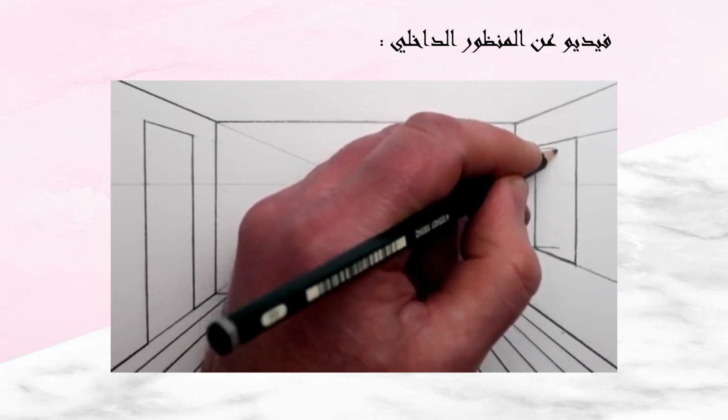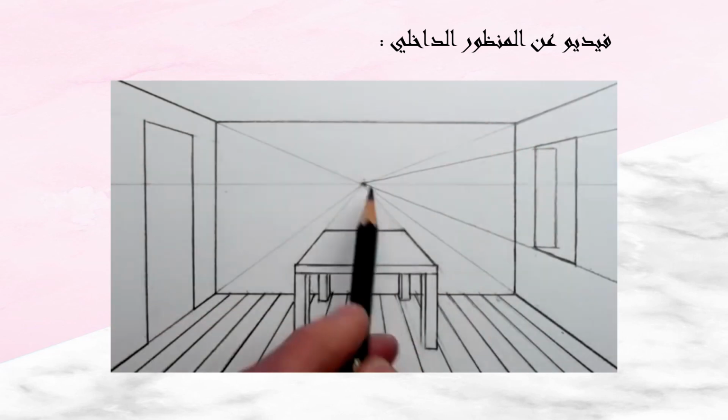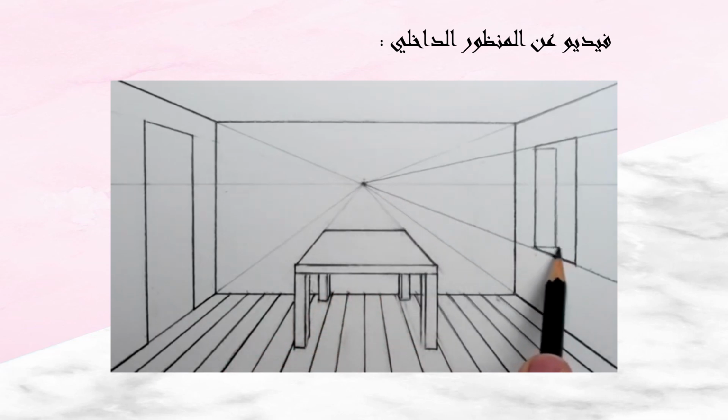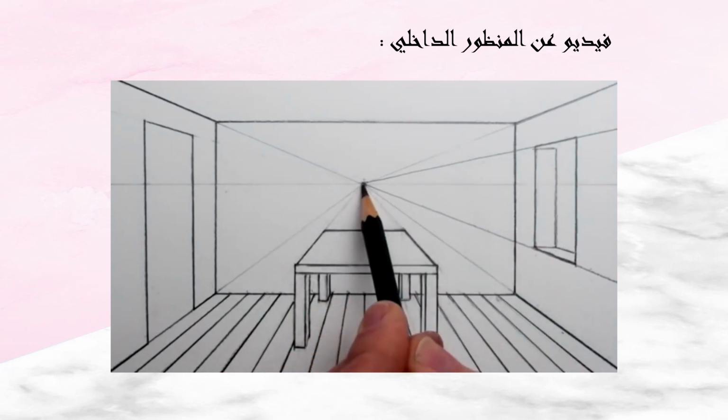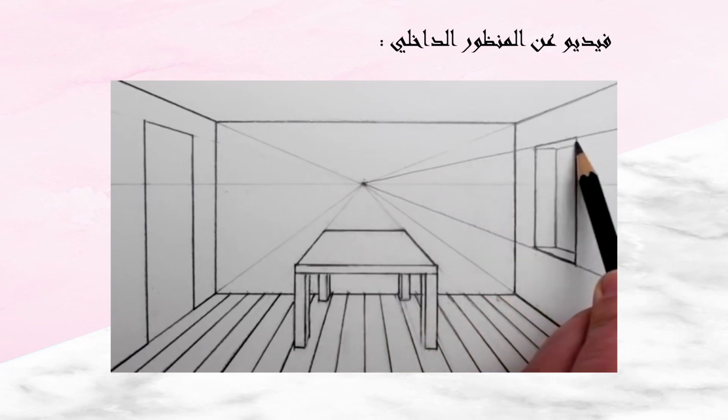They won't be in perspective because we're looking straight at them, in the same way that we're looking straight at the back of the room, which just stays as a rectangle. The only lines which are distorted are the lines that are going away from us.